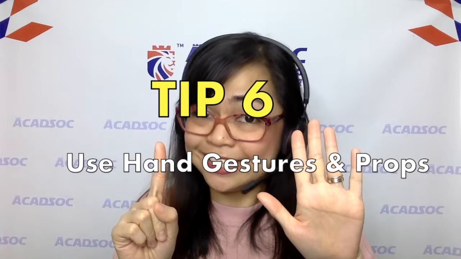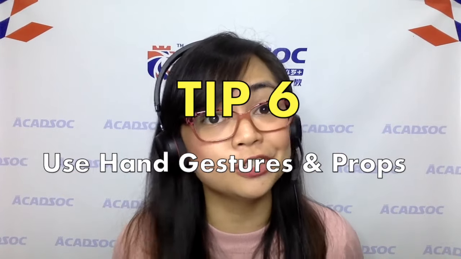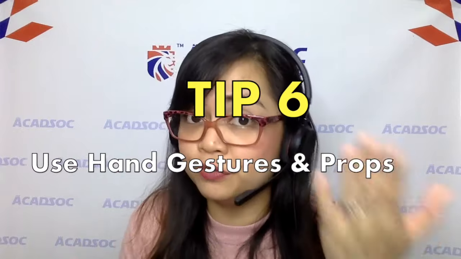Tip number 6, don't forget about your hand gestures. Hand gestures help you express yourself and they also help you prove a point or highlight something, or just simply convey to the student that you are sincere and you feel what you say. Don't forget about the hand gestures, and you could also show off your props because somehow it'll give them an idea of the wonderful things that they're going to see in your class.